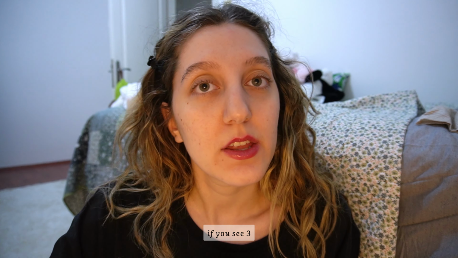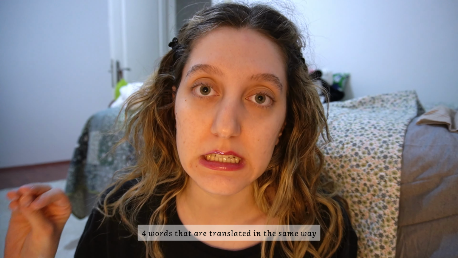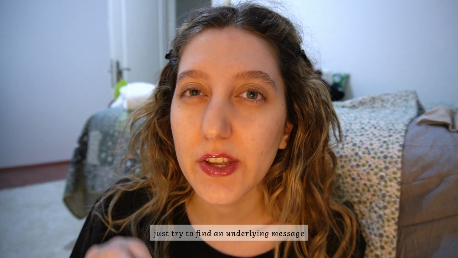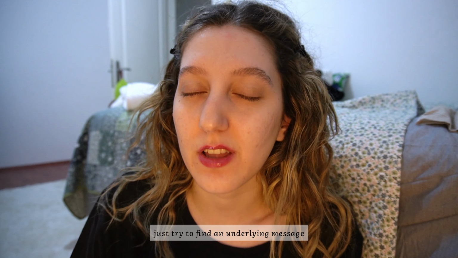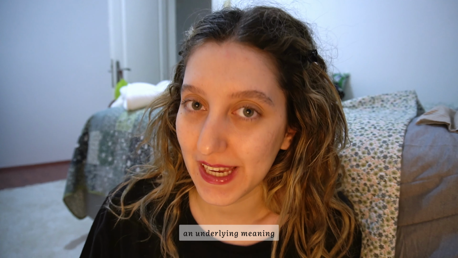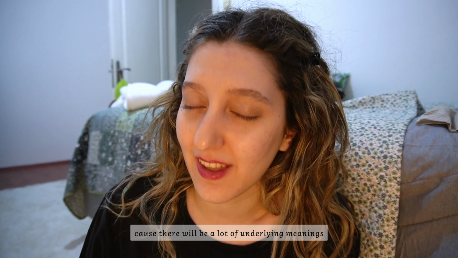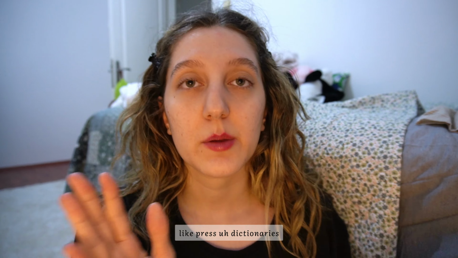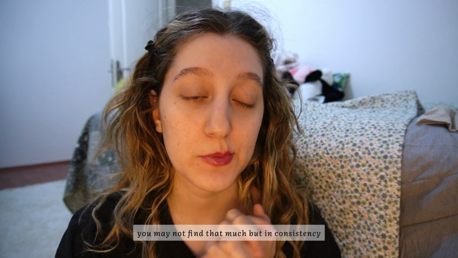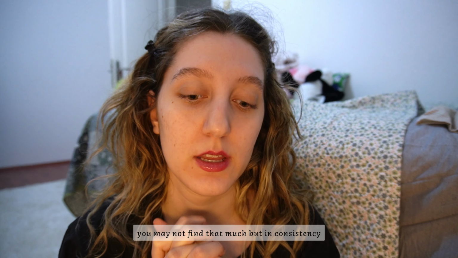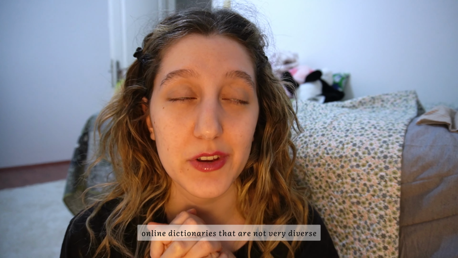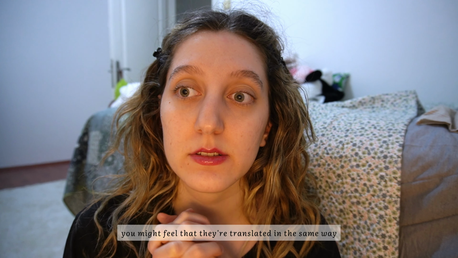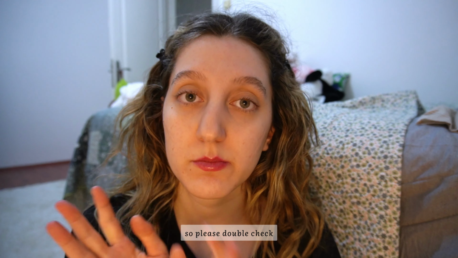If you see 3-4 words that are translated in the same way, just try to find an underlying message, an underlying meaning, because there will be a lot of underlying meanings in that kind of translation. Especially in online dictionaries that are not very diverse, you might feel that they're translated in the same way, so please double check.